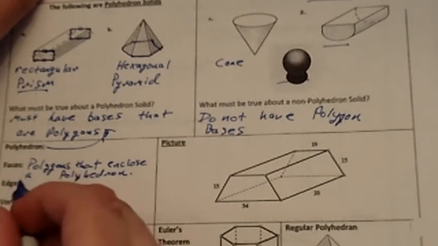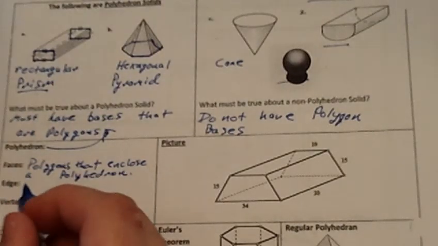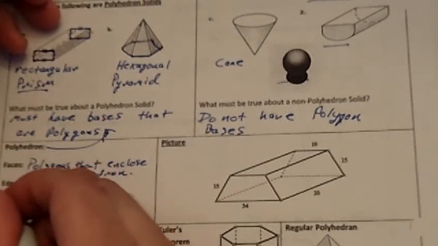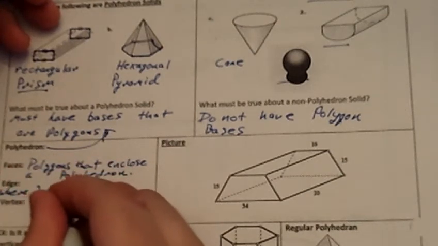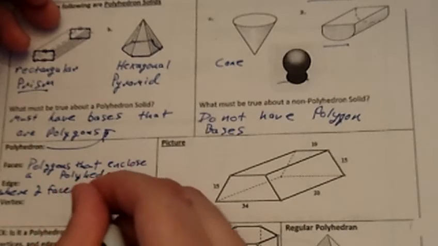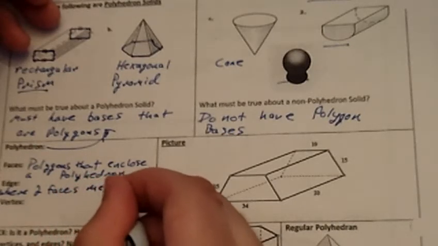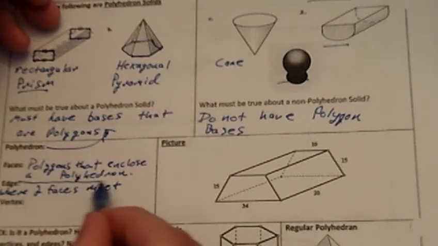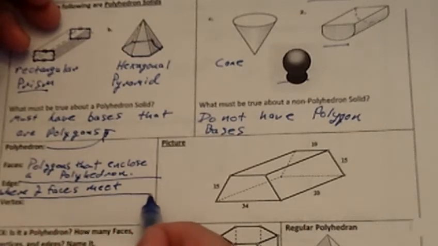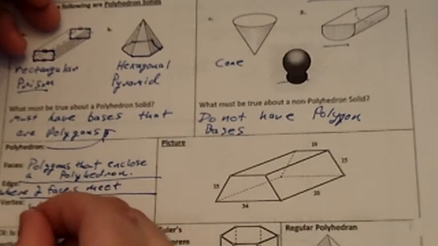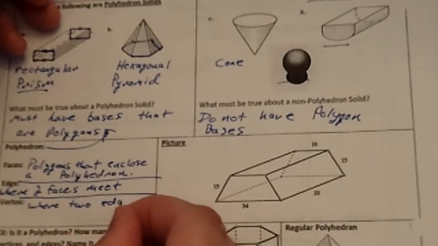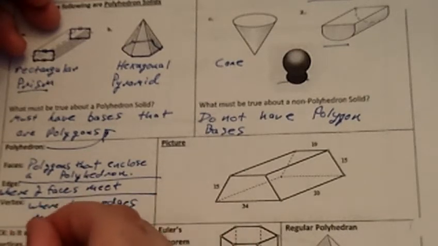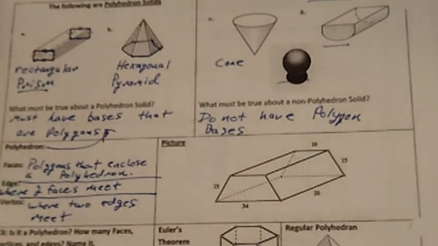An edge is anywhere two faces meet. So an edge is where two faces meet. There's an edge. Okay, let's draw a line in here. And a vertex, this is where two edges meet. Okay, a vertex is where two edges meet.